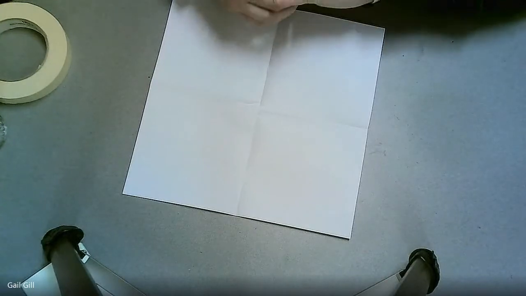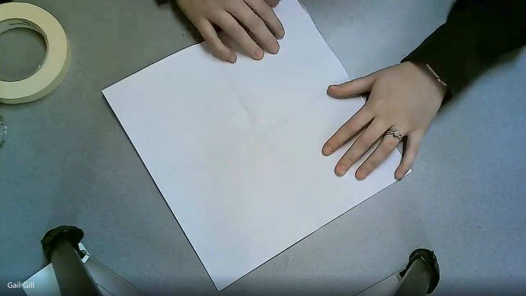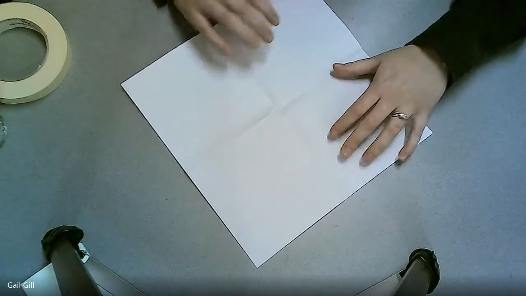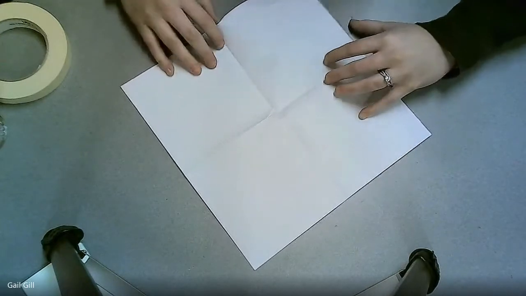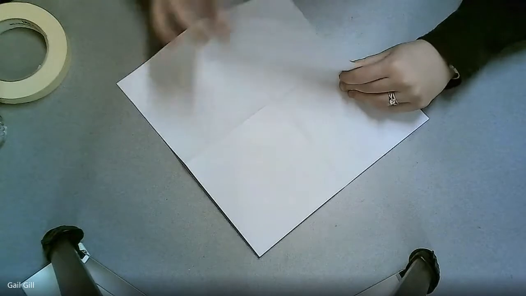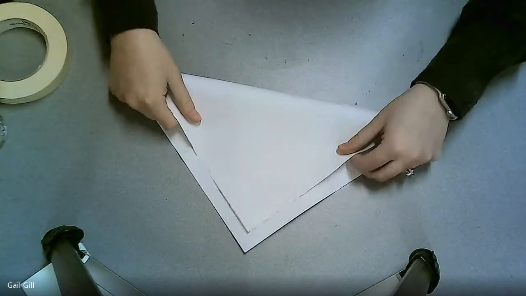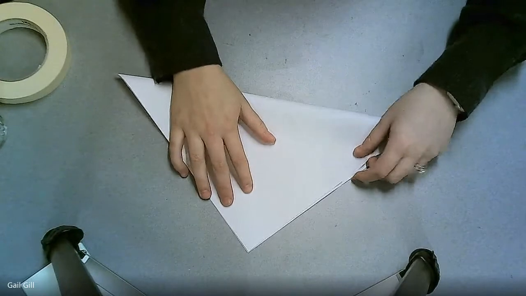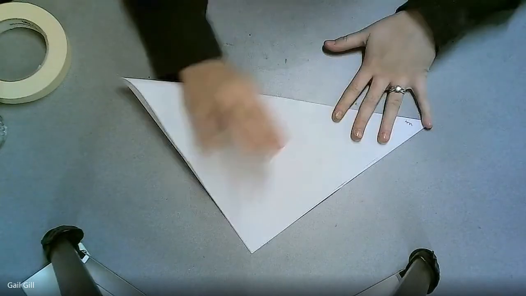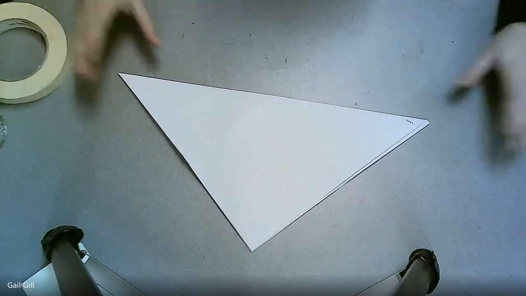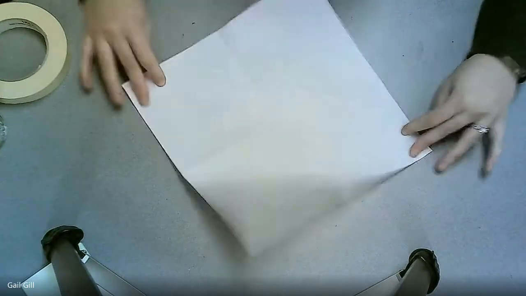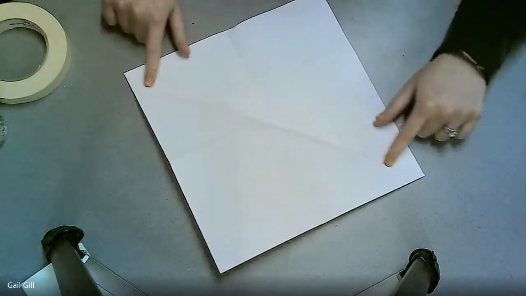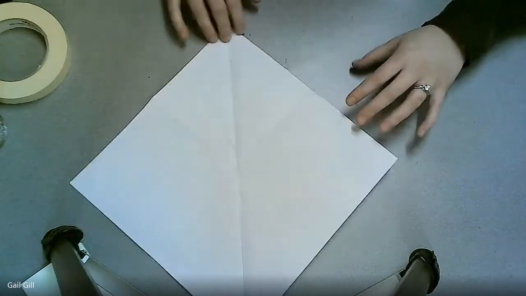So what we're going to do to create 8 sections is we are going to take our paper, make it look like a diamond in front of you. Take one pointy end, fold it in half to the other point. This is going to create a triangle of sorts. Unfold it, and you're now going to see that we have a nice little line dividing that section.